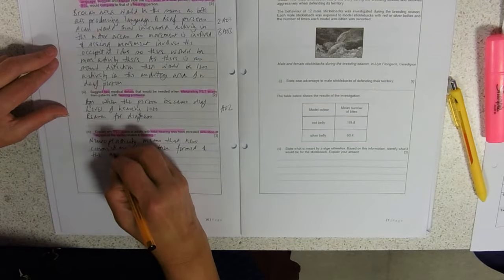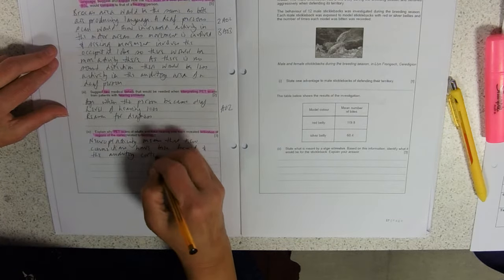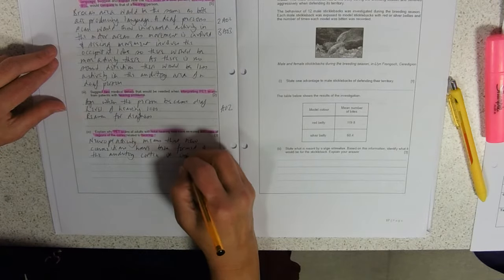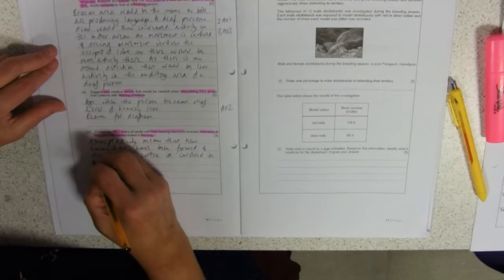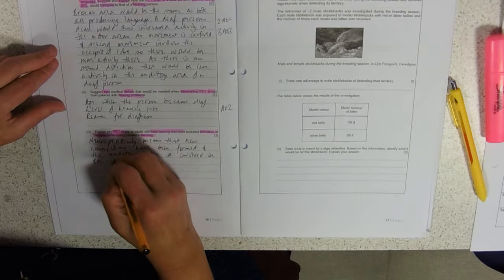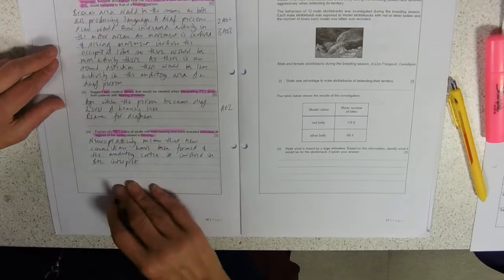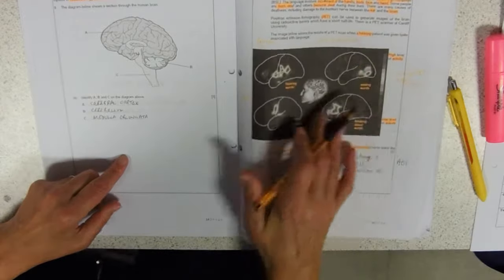And the auditory cortex is involved in BSL. We can use that because it's been told to us that we can use it here, British Sign Language, BSL.